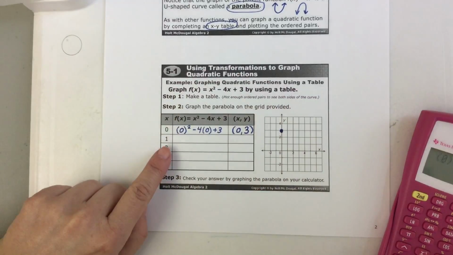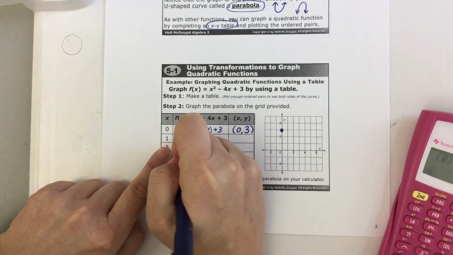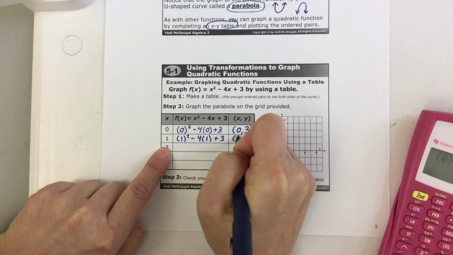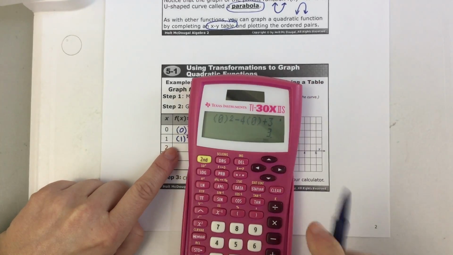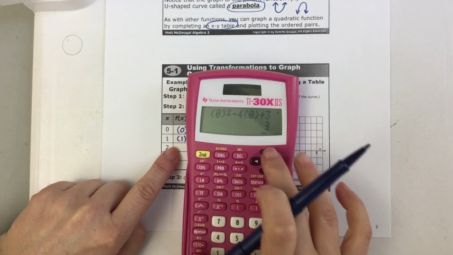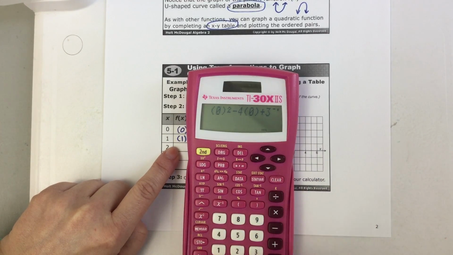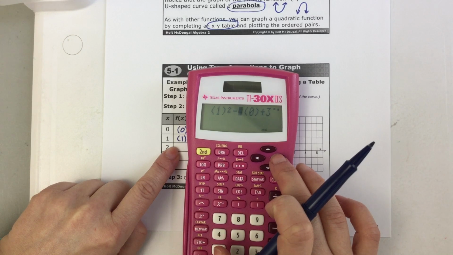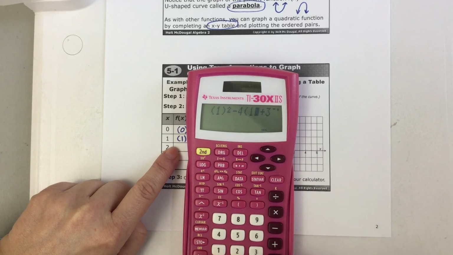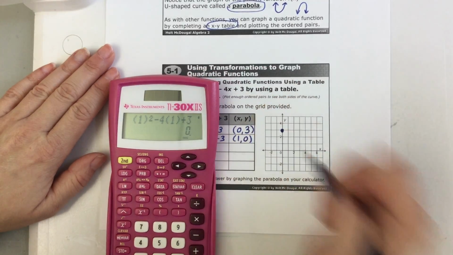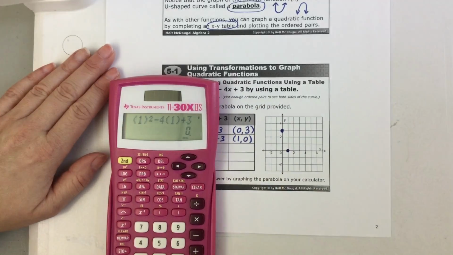Now they want you to change your x to a 1. We have all of our x values in parentheses, so I can use this up arrow. If I hit the up arrow, notice I get the cursor. I put the cursor on the 0, and I want the x value to now be a 1. Hit enter. When x is 1, y is 0.